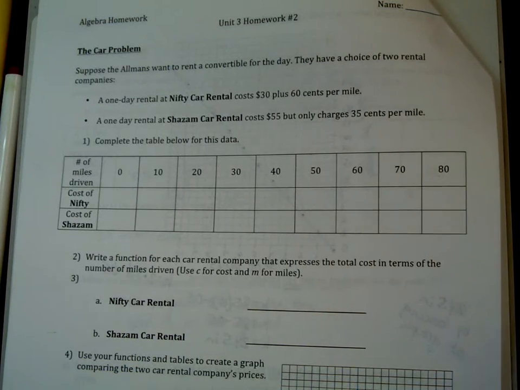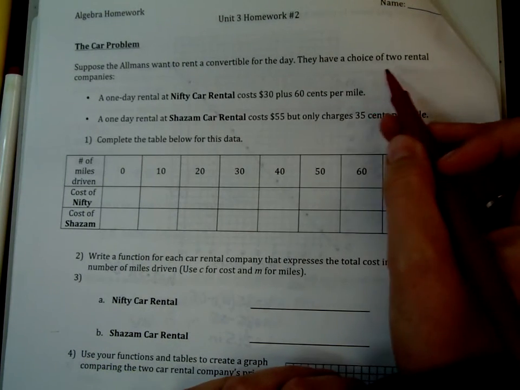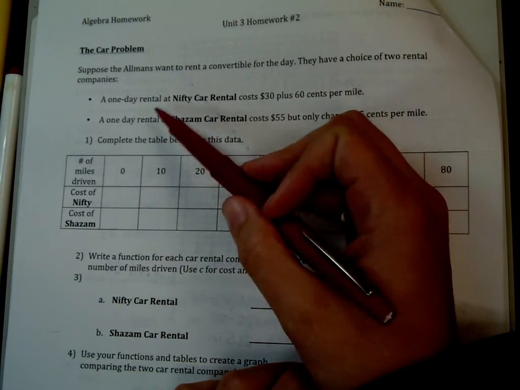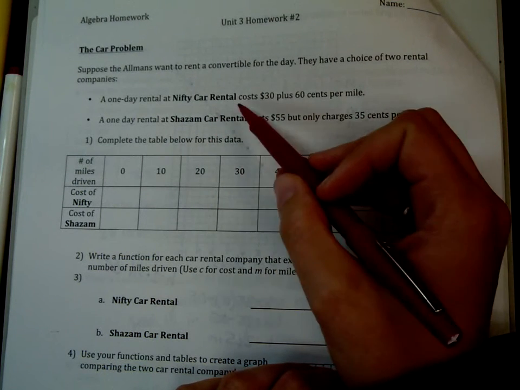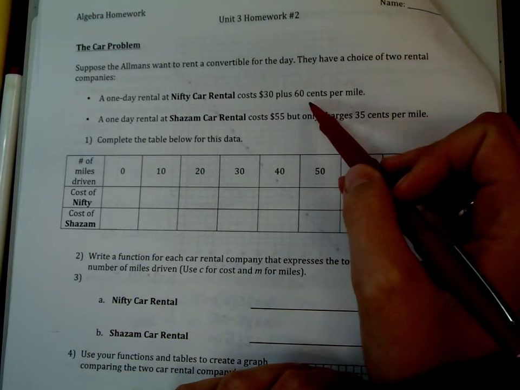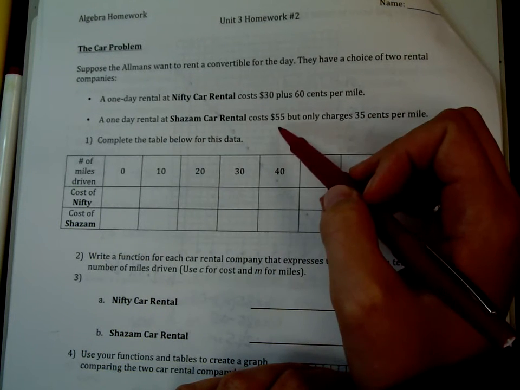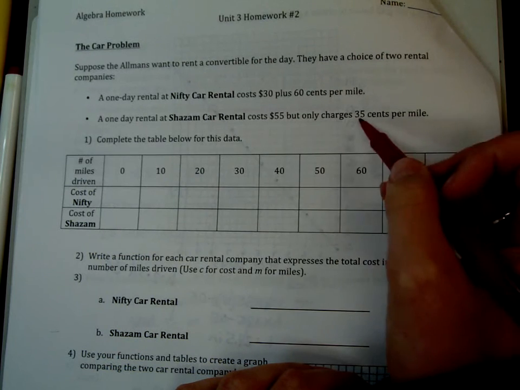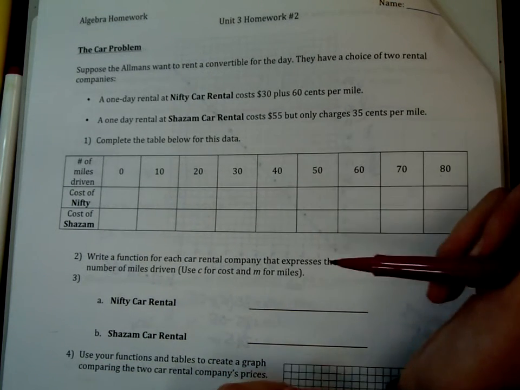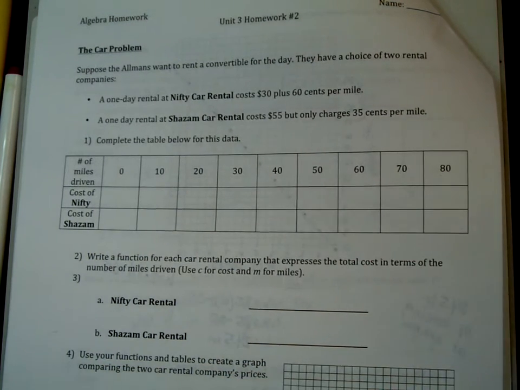Suppose the Almonds went to rent a convertible for the day. They have a choice of 2 rental companies. One-day rental at Nifty Car costs $30 plus 60 cents per mile. A one-day rental at Shazam Car costs $55 but only charges 35 cents per mile. Complete the table below for this data.